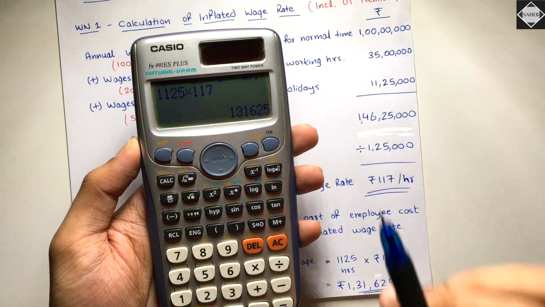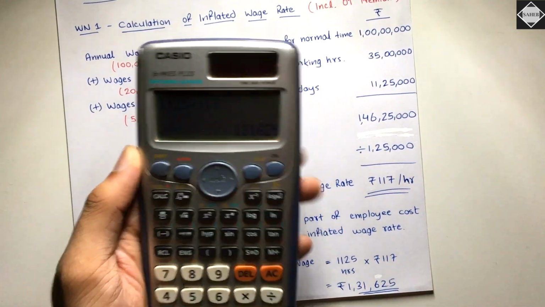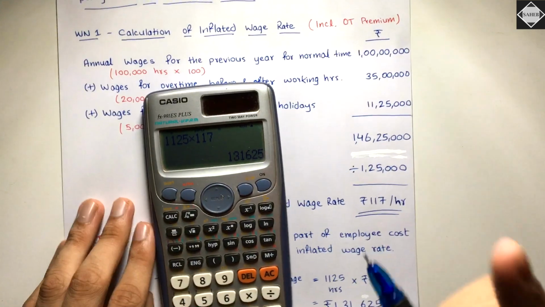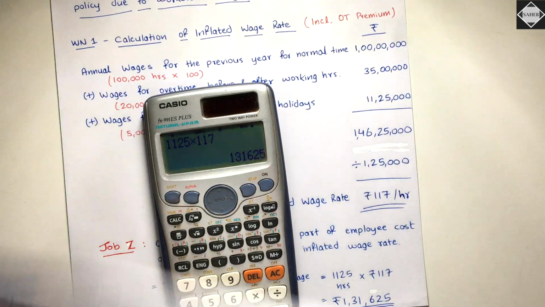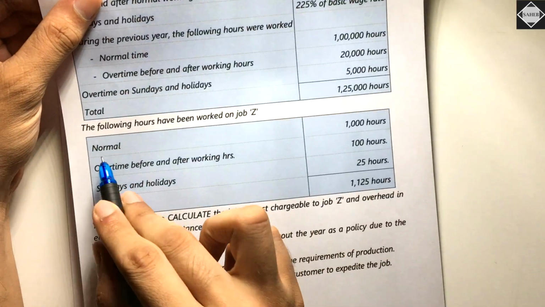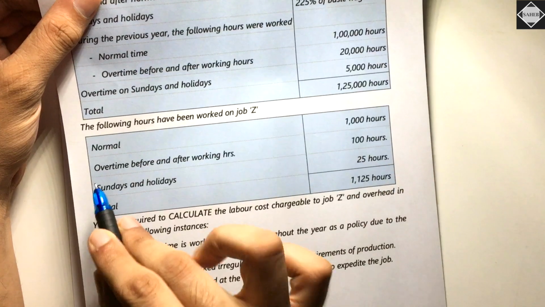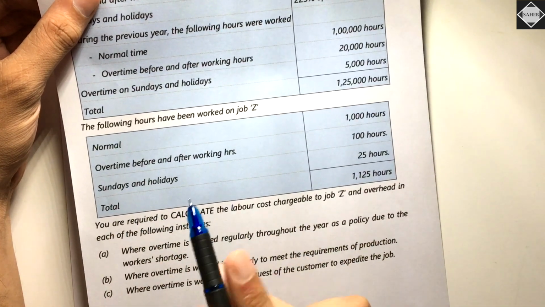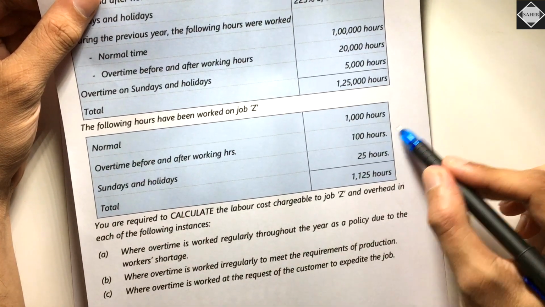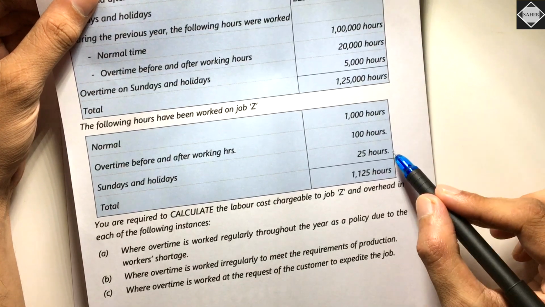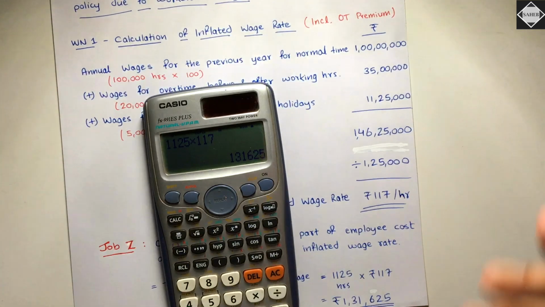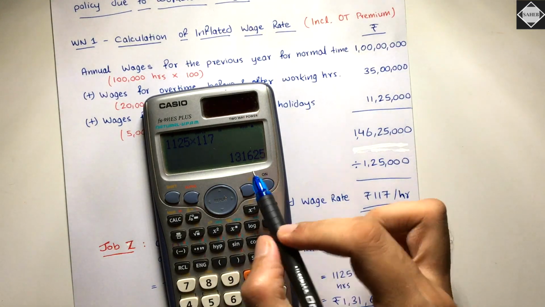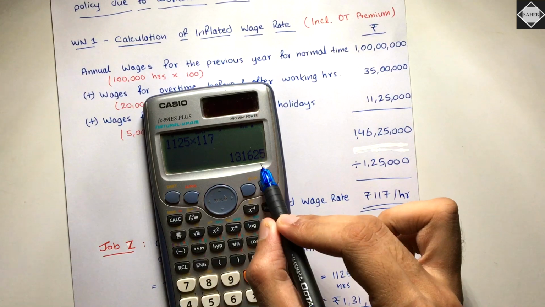In this, what all things are there, you have to understand this properly. See, in this 1,31,625, there are normal wages also. Understand properly. See, on job Z, what all things you have put. Here, normal hours are there of 1,000, and then two types of overtime are there, isn't it? And each of these has a normal element and overtime premium. Here also there is a normal element as well as overtime premium. So you have to understand properly. Everything is included in this 1,31,625.